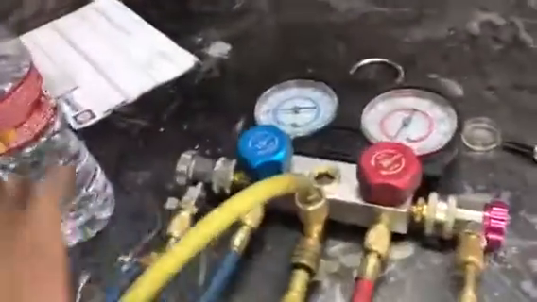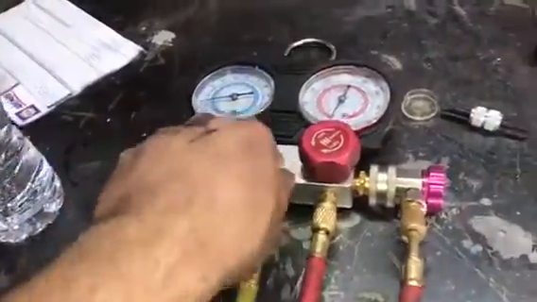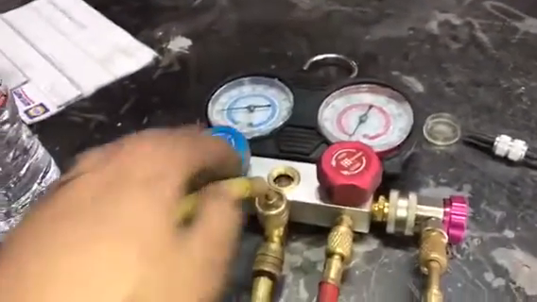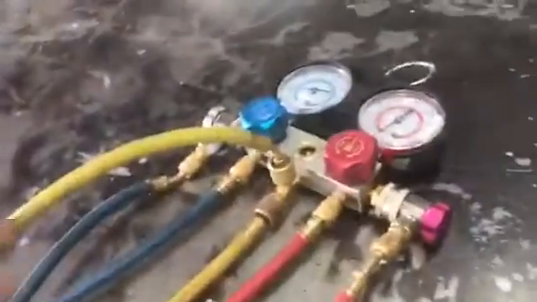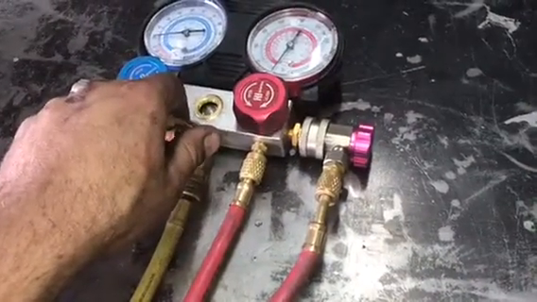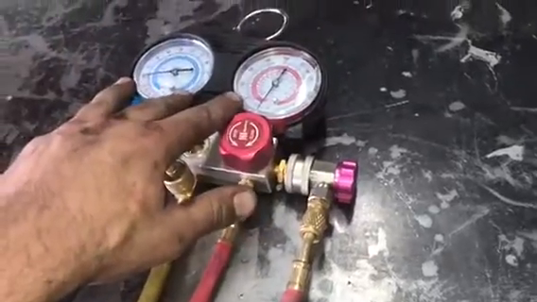I got a hose manifold kit that I add AC with in all of the trucks here at work. If you don't have an AC manifold hose kit, don't worry. There's other ways to add Freon. I'm going to show you how.